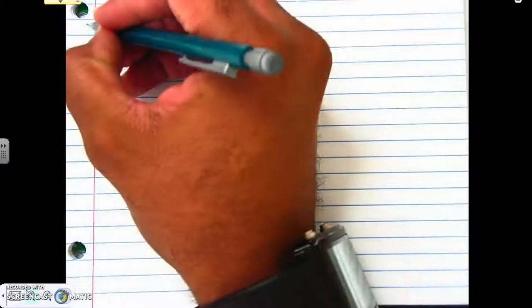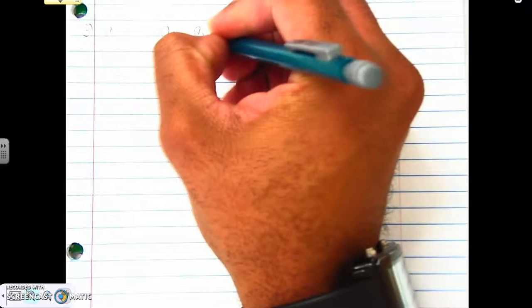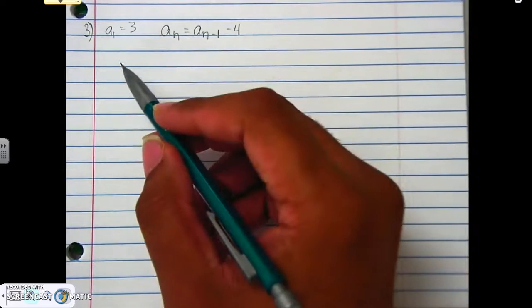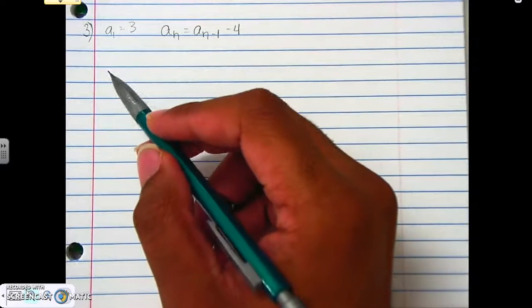Number 3, they gave you A1 equals 3, and AN equals AN minus 1 minus 4. All right, so with that, we know we already have the first term, and they want the first 4. So that means we need to find A2, A3, A4.